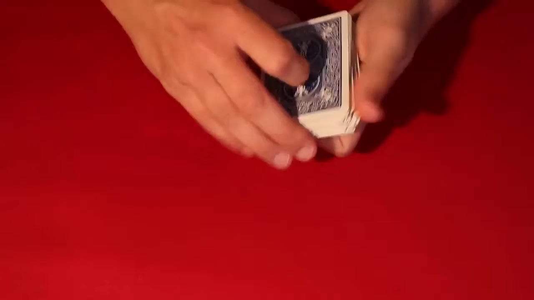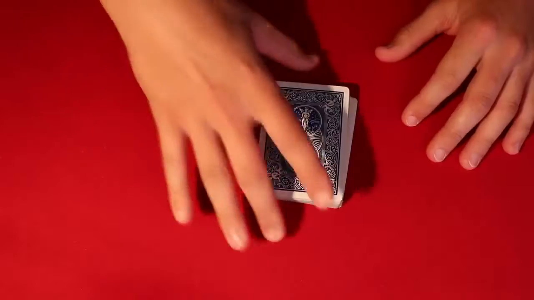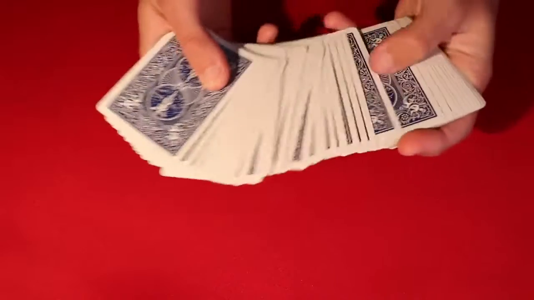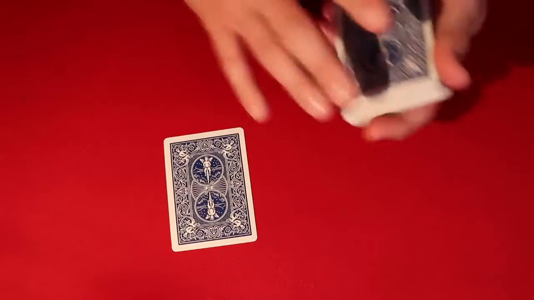So without further ado guys, this is how the trick is going to look. Alright, so you basically just start off the trick by having the spectator go ahead and shuffle up perhaps a borrowed deck. It really doesn't matter because the trick is random. You can use any deck and the spectator can choose any card.